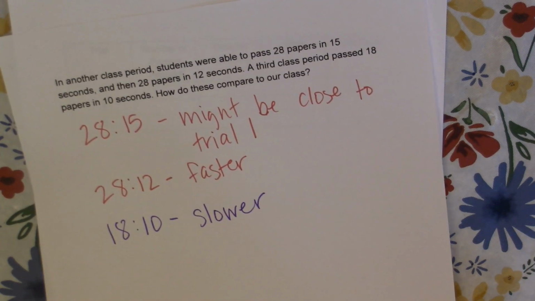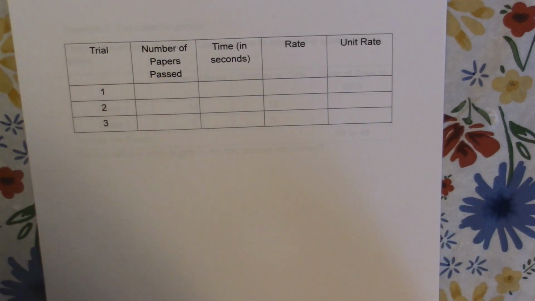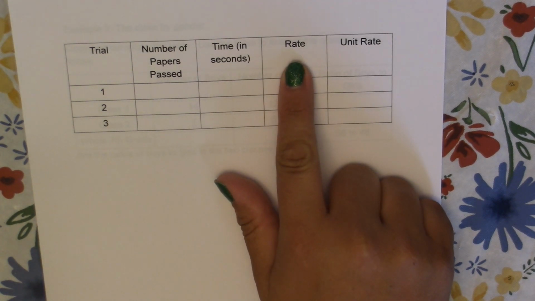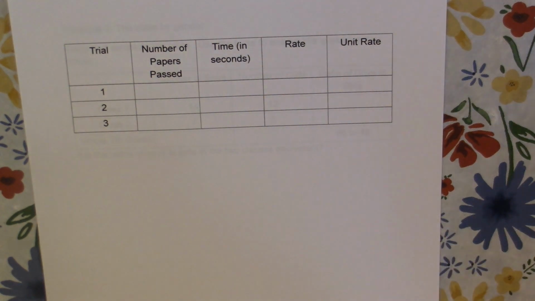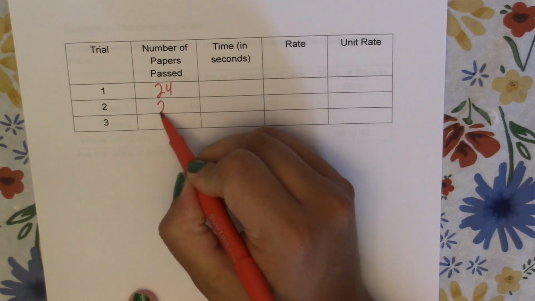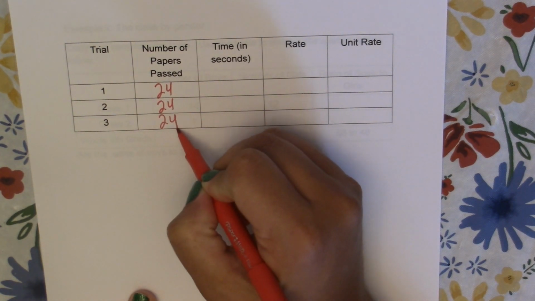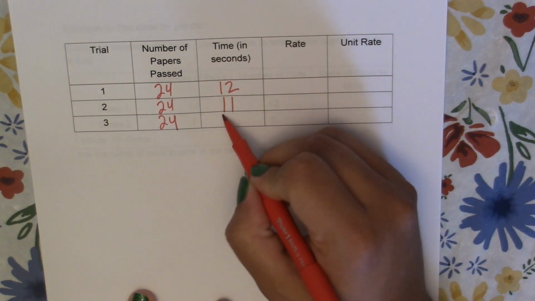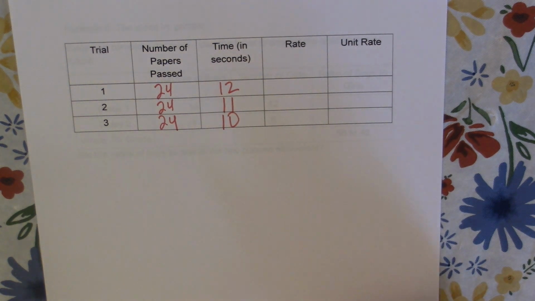All right, so now we're going to copy down another table here. That's still going to use some of the same information we used in our first table, but now we're going to look at writing this as a rate and a unit rate. So I'm going to copy down: we passed out 24 papers, and it took us 12 seconds, 11 seconds, and 10 seconds.